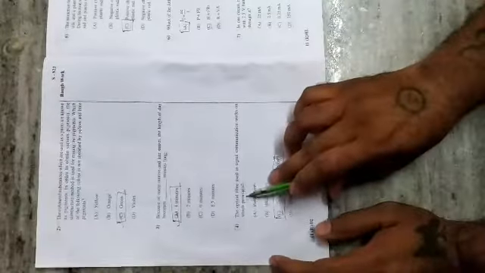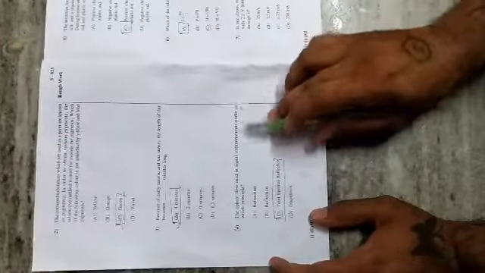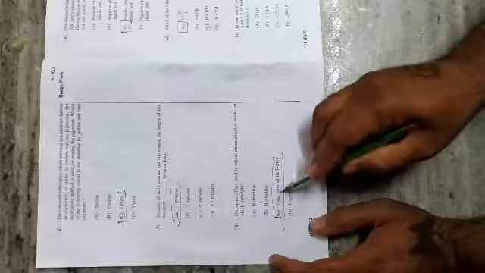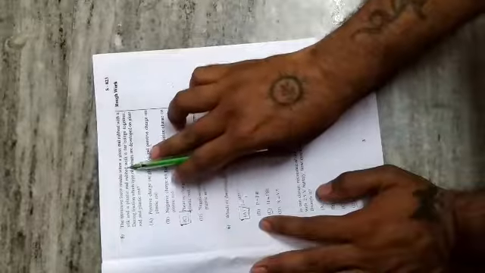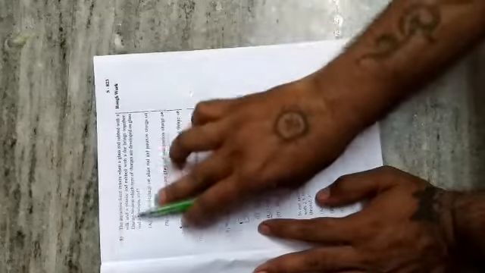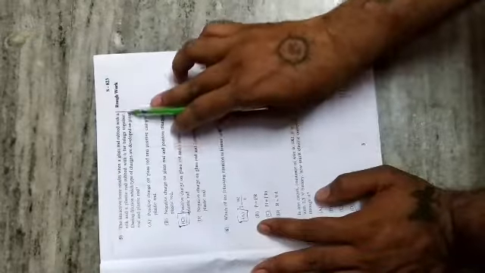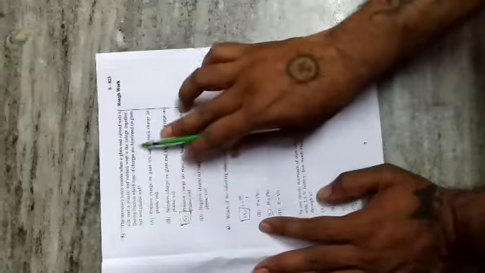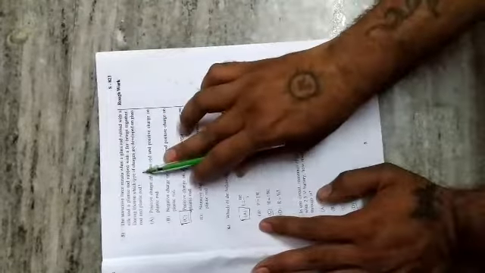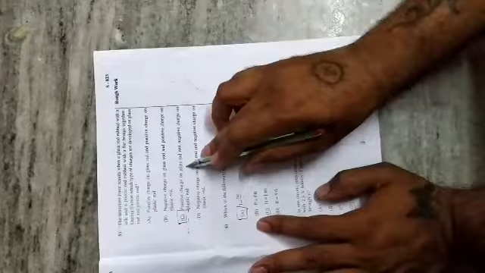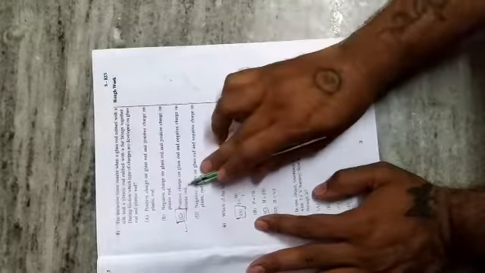Fourth question. The optical fiber used in signal communication works on which principle? The answer is C, total internal reflection. Now fifth. The attractive force results when a glass rod rubbed with a silk and a plastic rod rubbed with a fur brings together. During friction, which type of charges are developed on glass rod and plastic rod? The answer is C, positive charge on glass rod and negative charge on plastic rod.